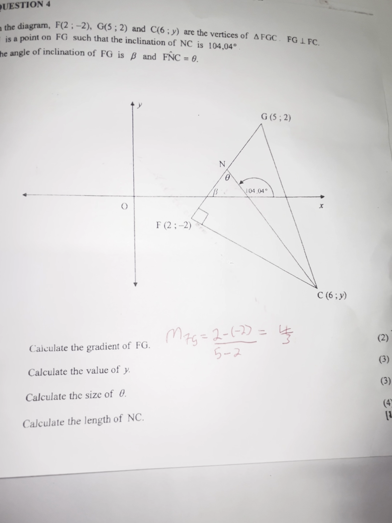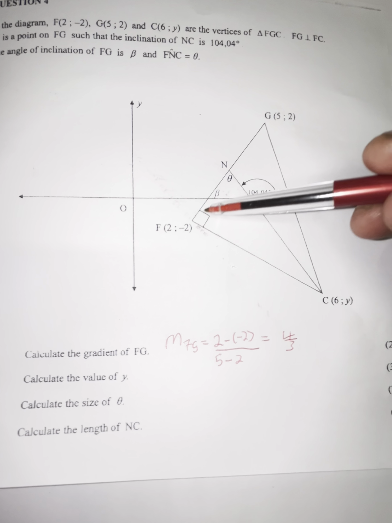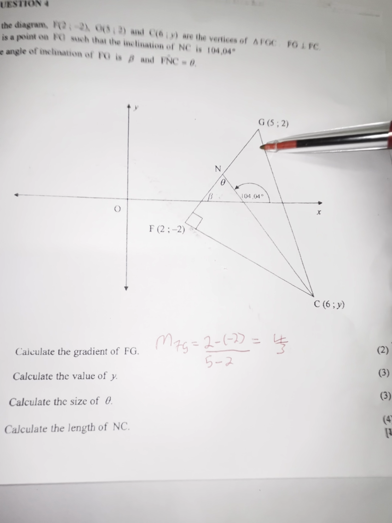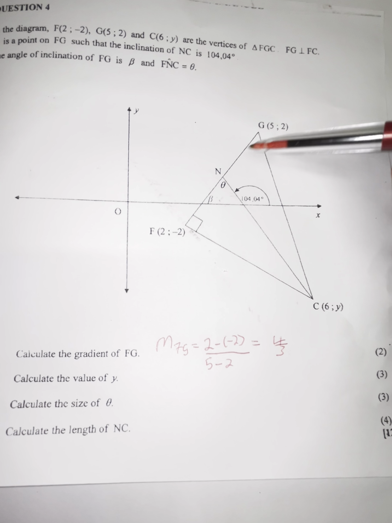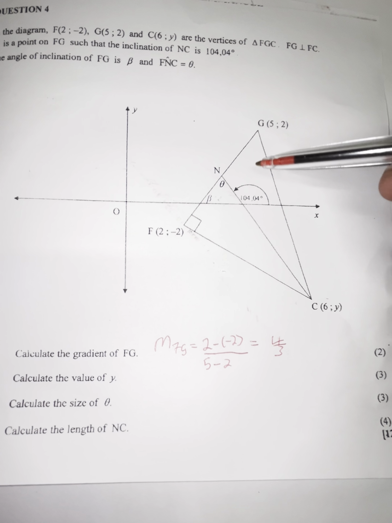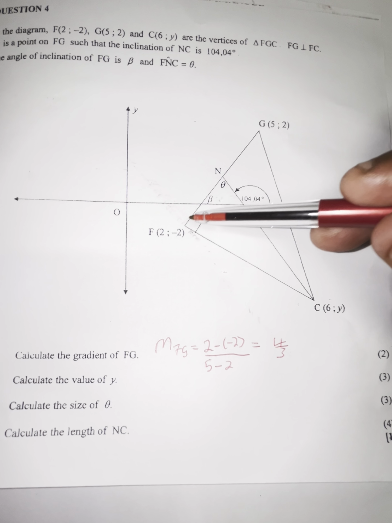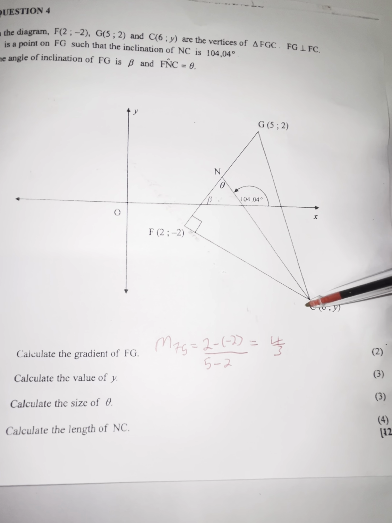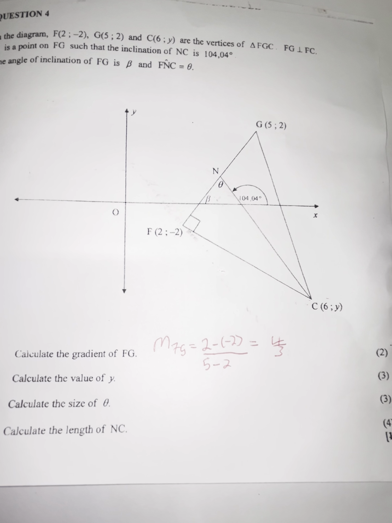Next, calculate the value of y. To calculate the value of y, you just check what you are given. We're told that FG is perpendicular to FC. Since FG is perpendicular to FC, when we multiply the gradient of FG by the gradient of FC, this must give us negative 1.